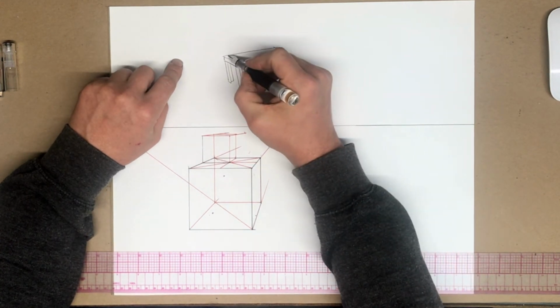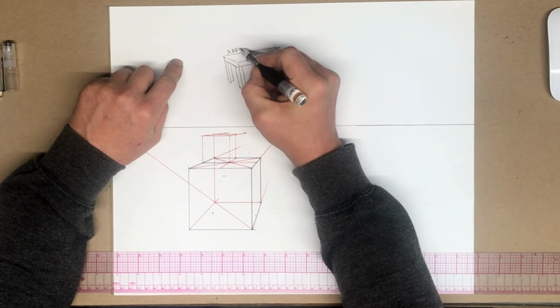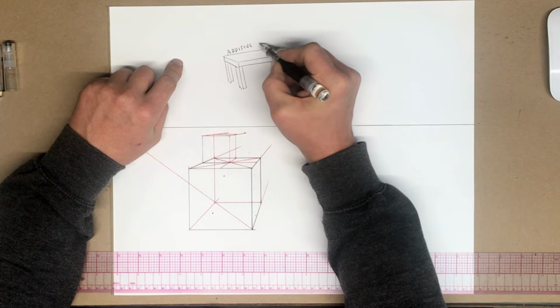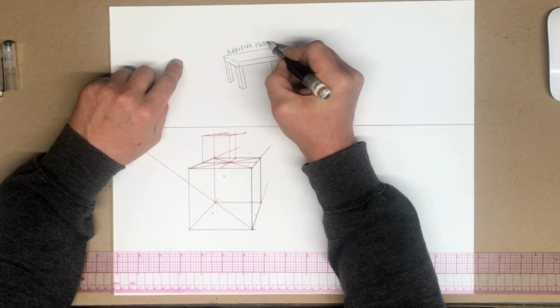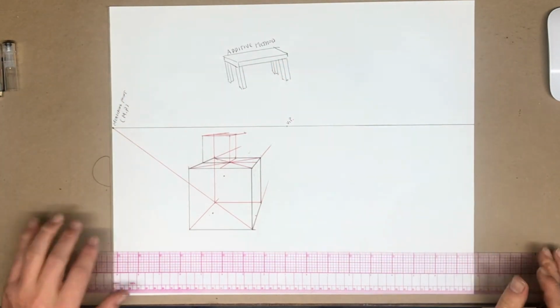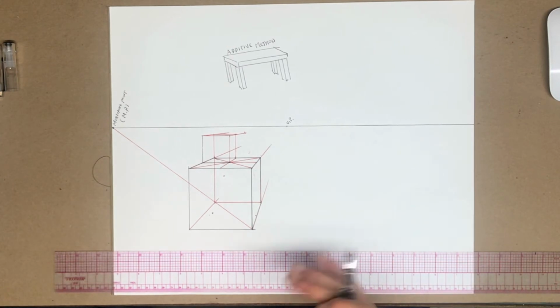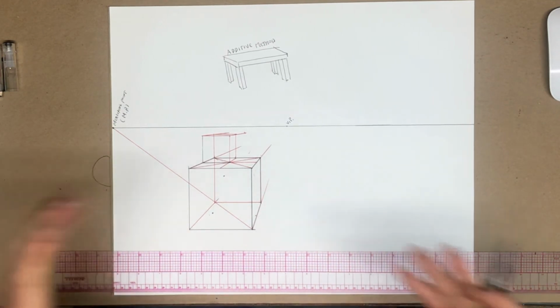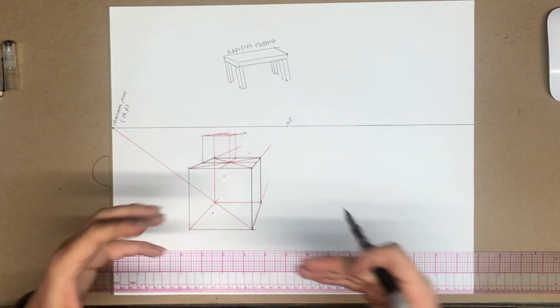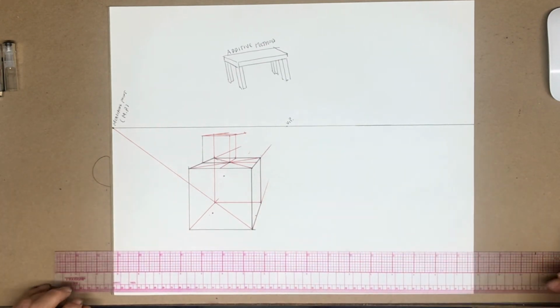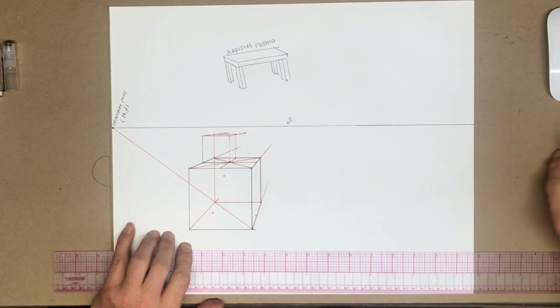This is called the additive method. I'm adding on. There's one other way of creating more complex forms, and that's called the subtractive method, the taking away method. It involves taking something simple like a cube, a block, and then carving shapes into it to create things that are more complex. So let's use the subtractive method here.